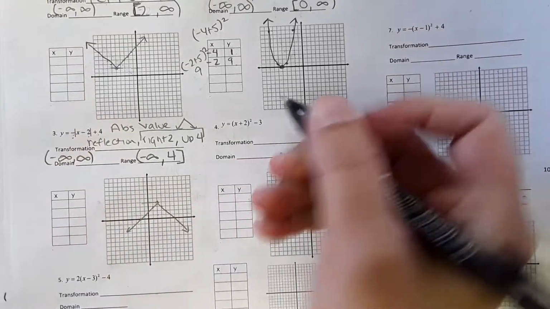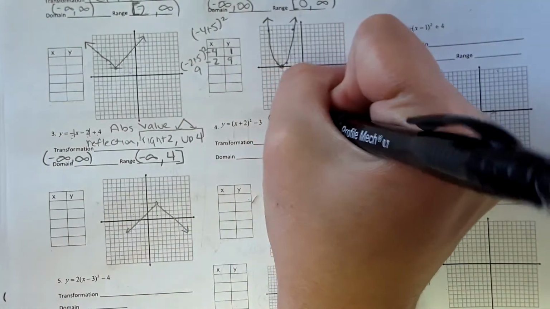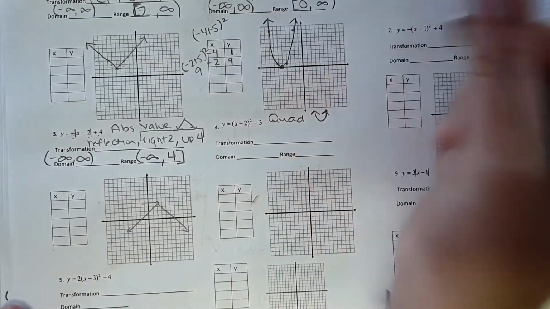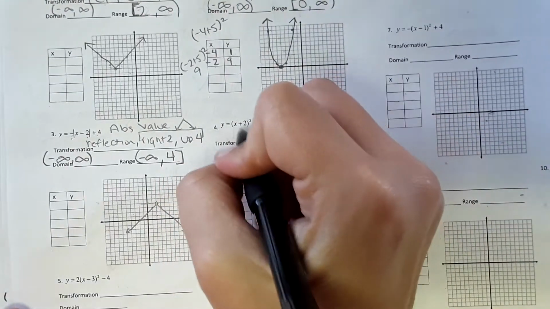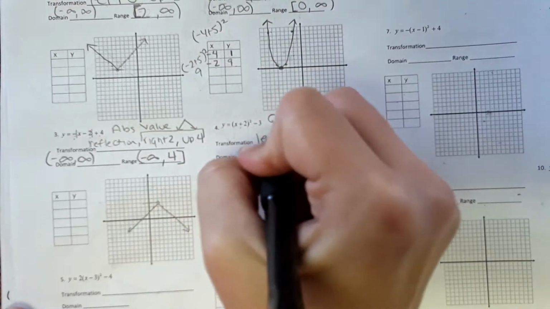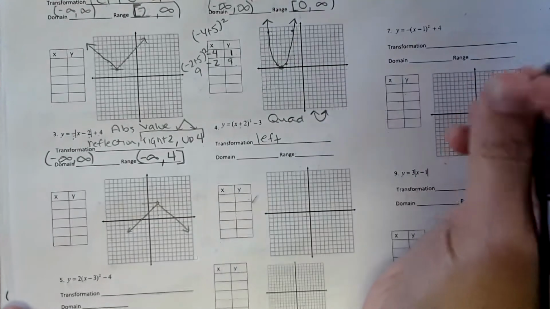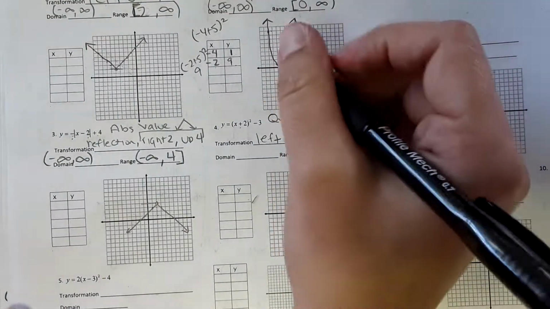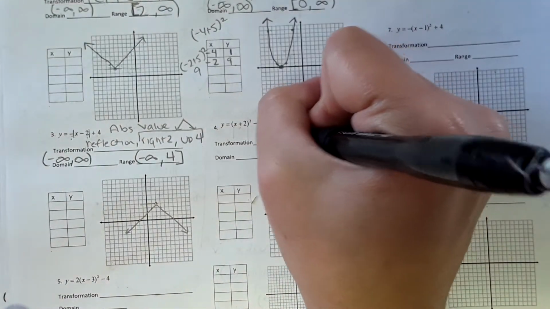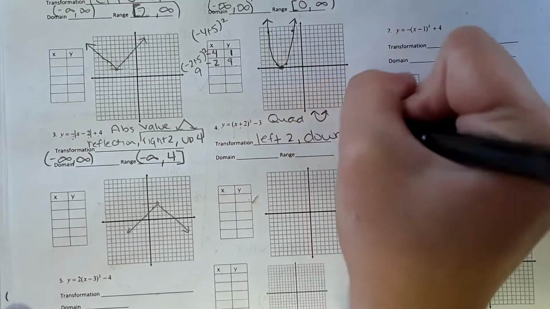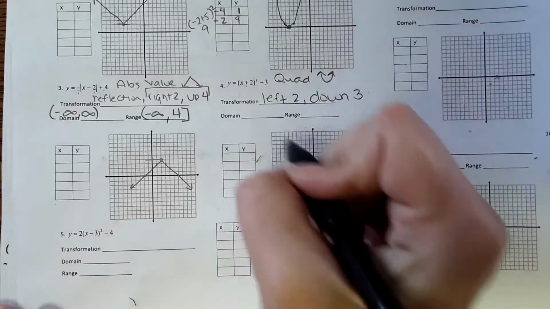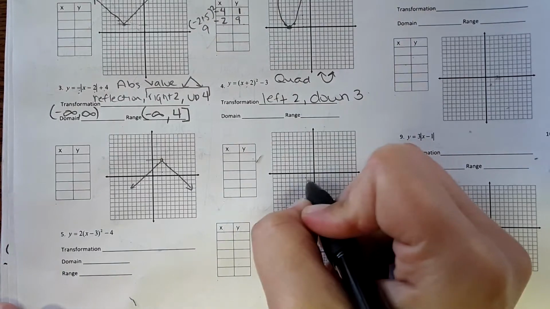Okay, now this one, quadratic, which will look like this. Plus 2 would mean to the left 2. And -3 would be down 3. So to the left 2, 1, 2, 3.